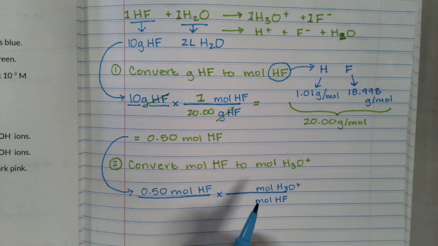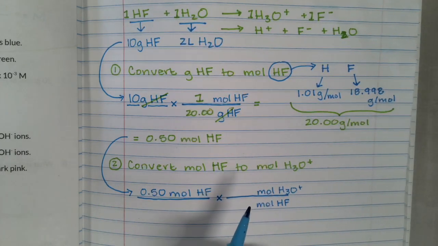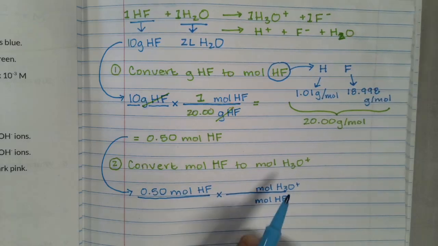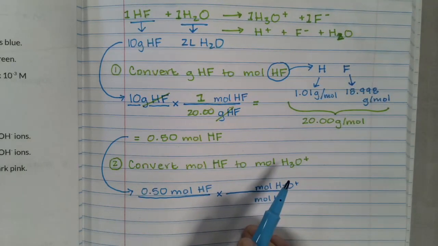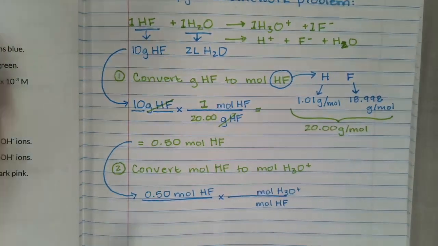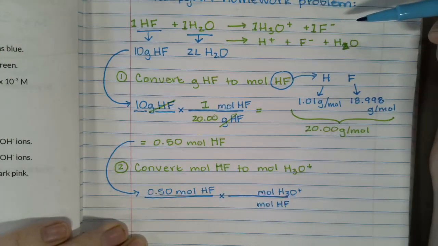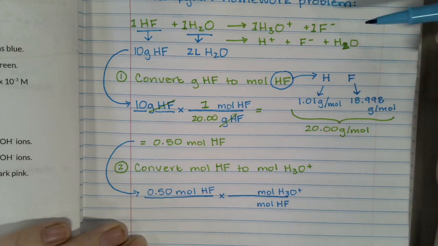Anytime you're trying to convert, actually I'll give you a second to think about this. Anytime you're trying to convert from moles of one thing to moles of another thing, you're going to need the chemical equation, the chemical reaction up here. Okay? So this is a recipe.